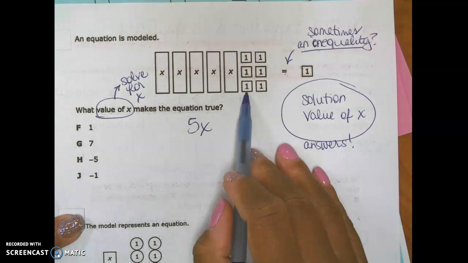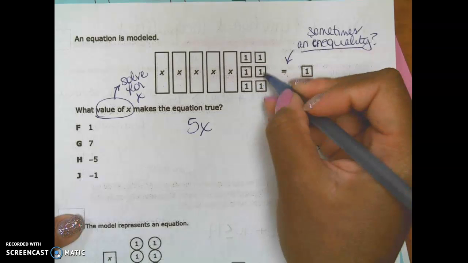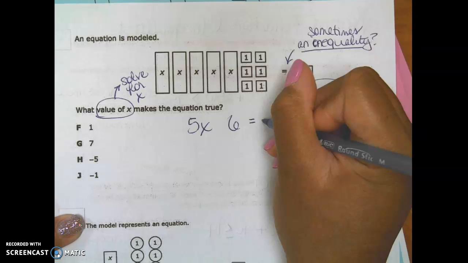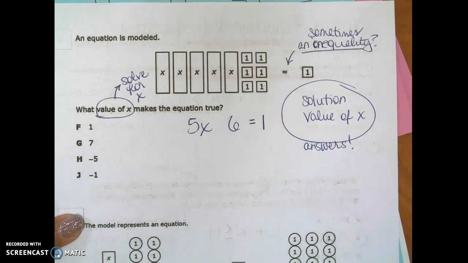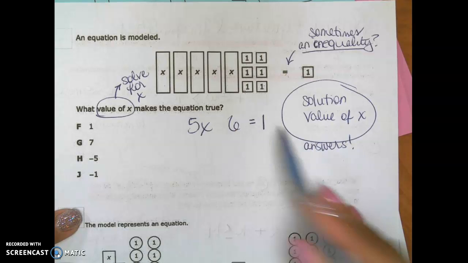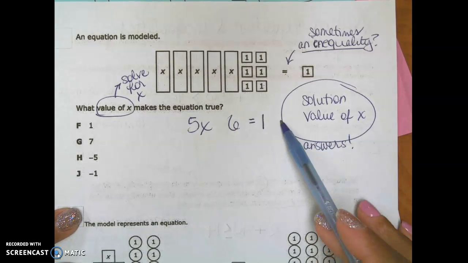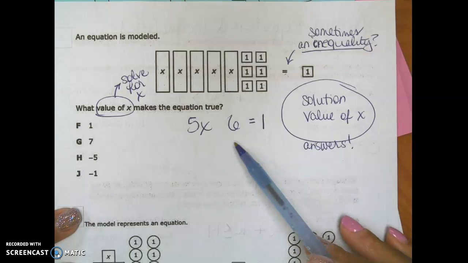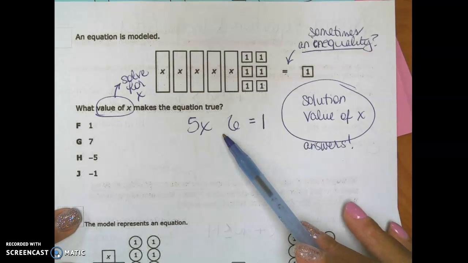So I've got 5 x's, and then I have 1, 2, 3, 4, 5, 6 ones, an equal sign, and a 1 on the other side. Now, this says 5x 6 equals 1. Does this make sense? Has Miss Starling written something like this before, ever? Probably not. I hope that you're going to say no to answer that question.